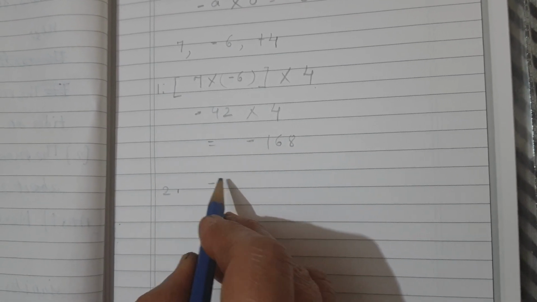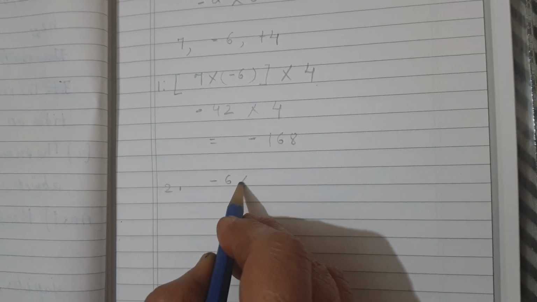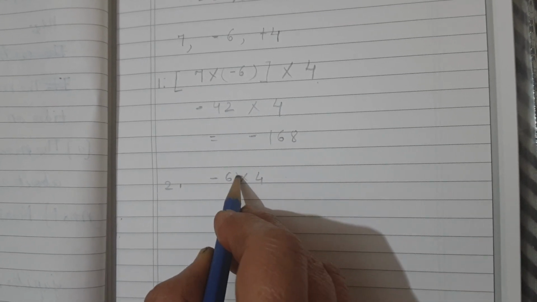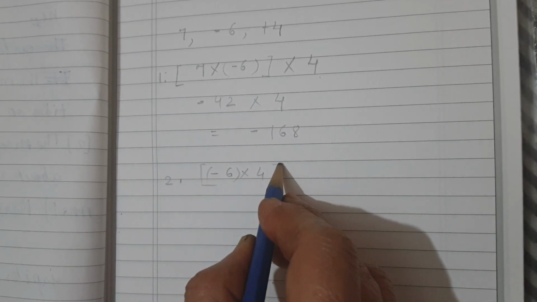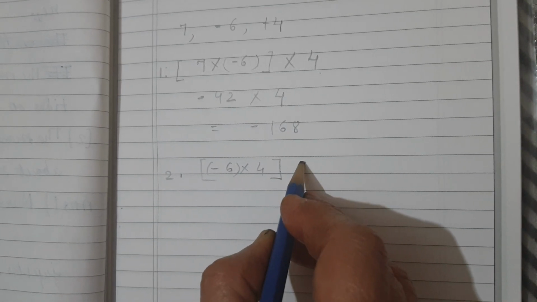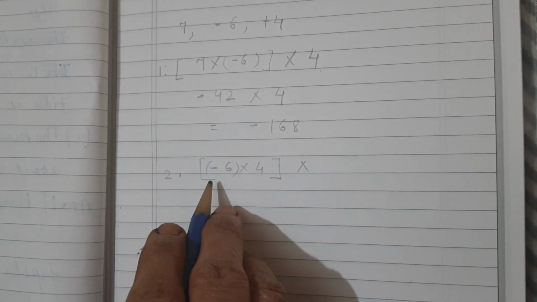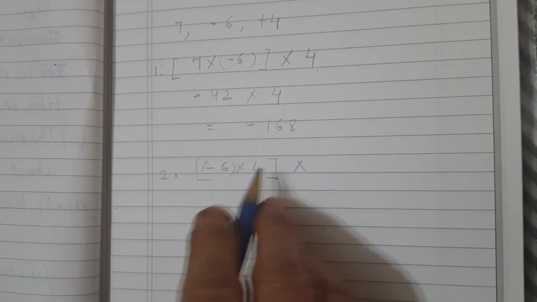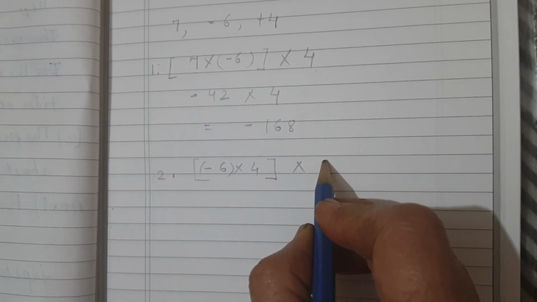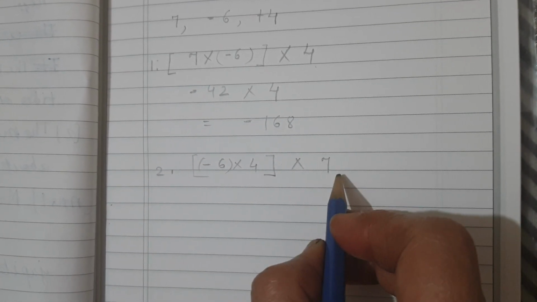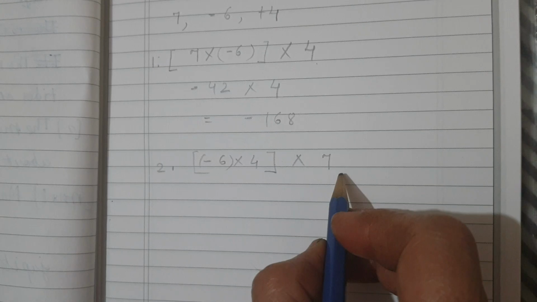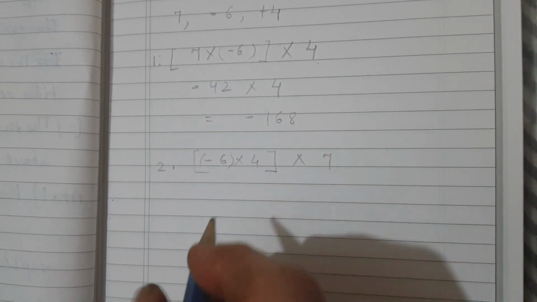If I multiply minus 6 with plus 4 firstly, the product that we get on multiplication of minus 6 with plus 4 is again to be multiplied with plus 7.